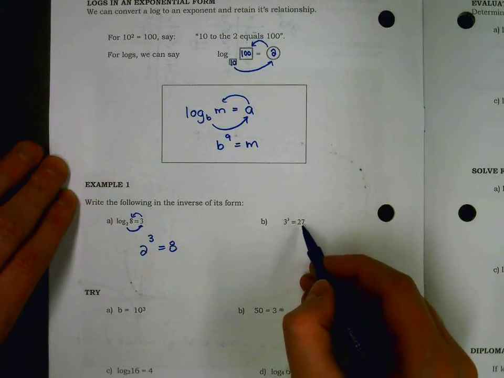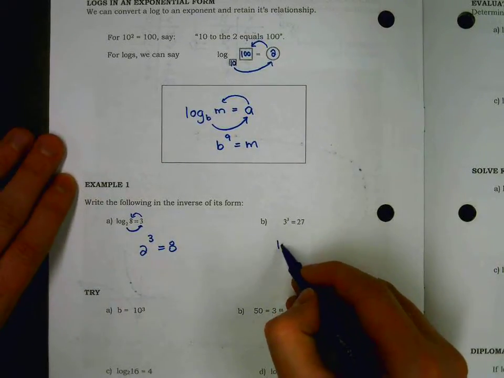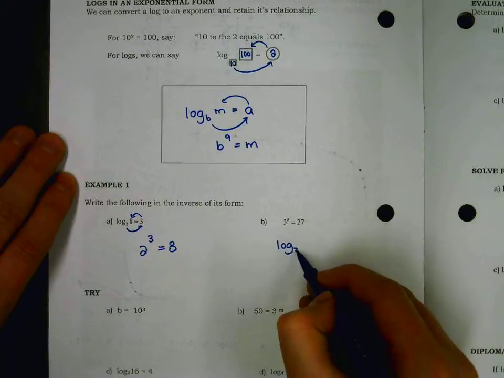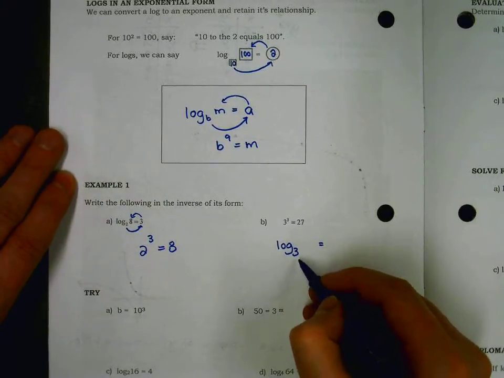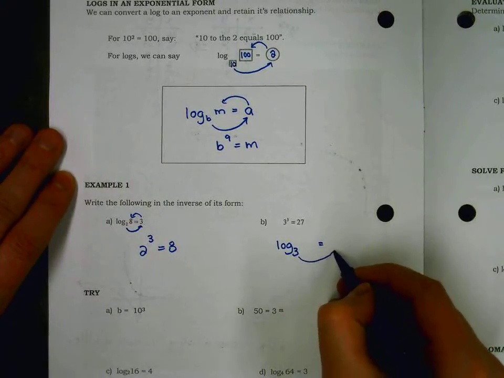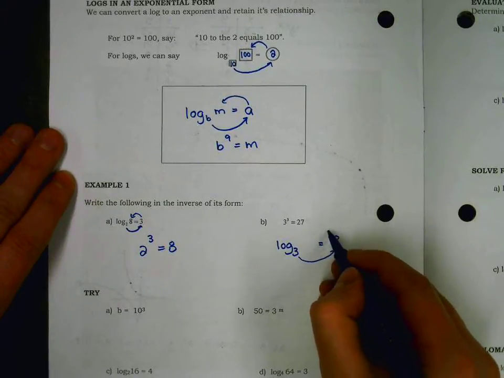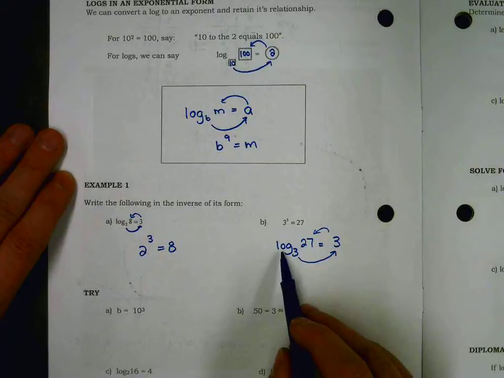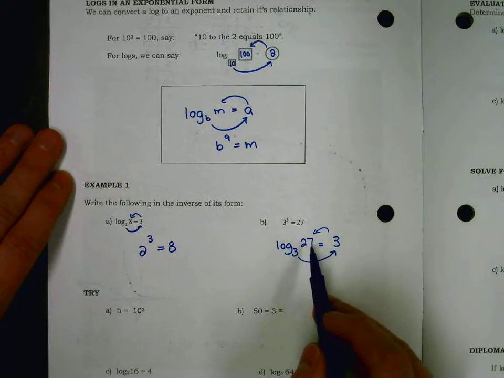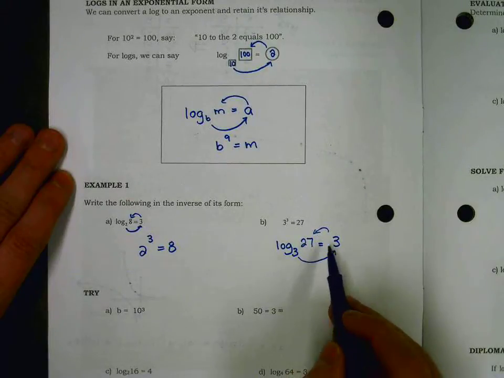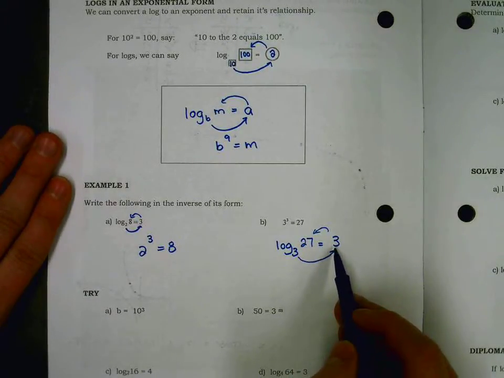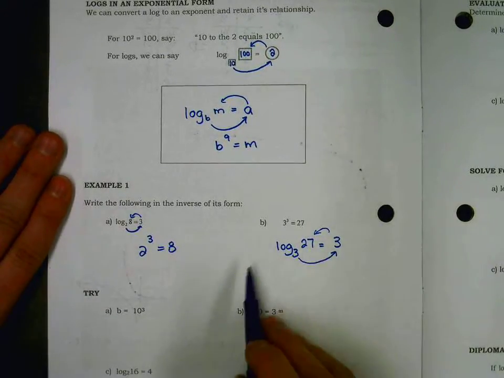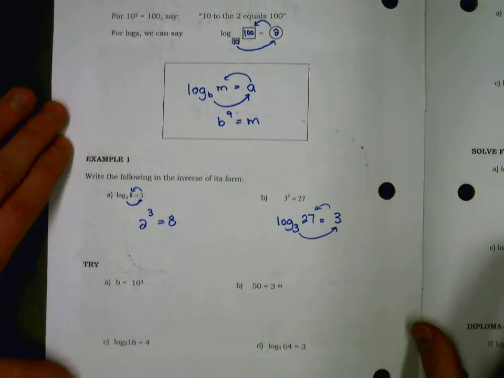3 to the 3 is 27, which is true. In logarithmic form, the base is 3, and we would have to say log base 3 of 27 is 3. So if you were to evaluate log base 3 of 27, plug 27 into the equation, what comes out? A y value of 3. Hard to visualize that graphically just now, but the loop helps take care of some of that work for us.